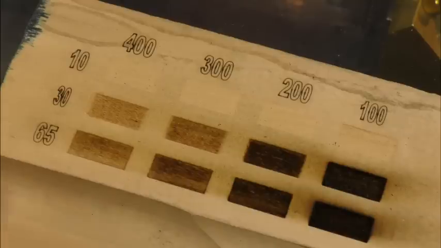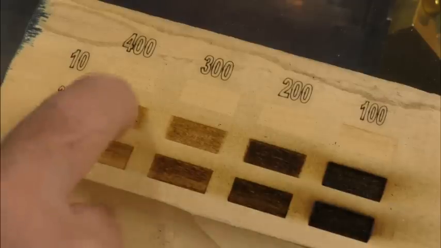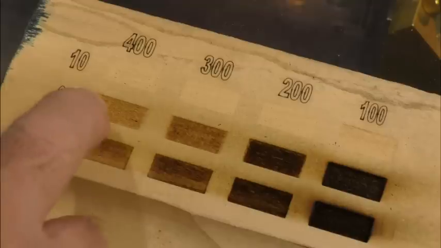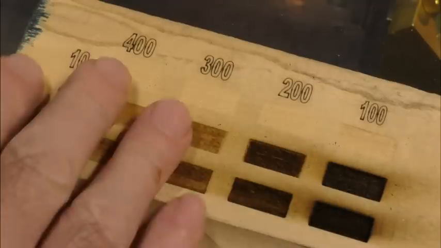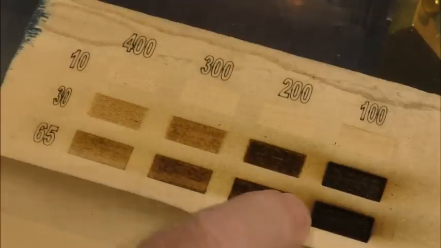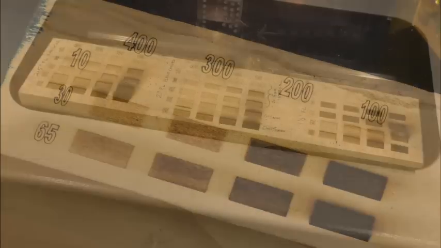I use the word burning because we have already established over the last session or two, when the light energy hits the surface, it turns into heat energy and interacts with the material. Well, if the material is wood, wood and heat means burning, as we can see clearly in this example here.